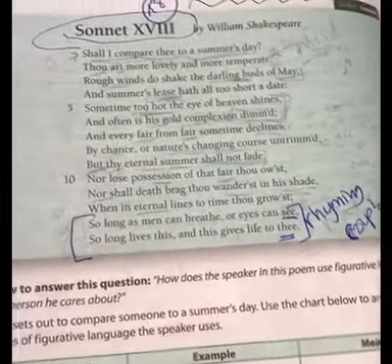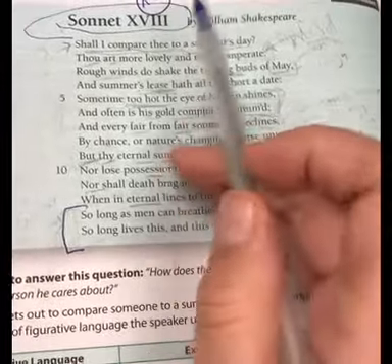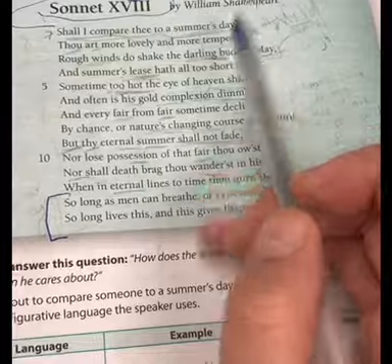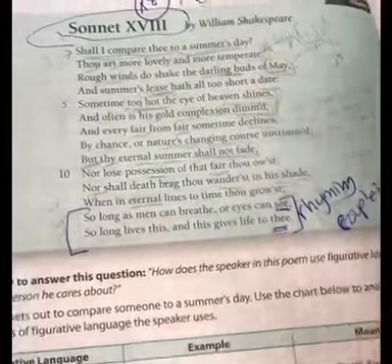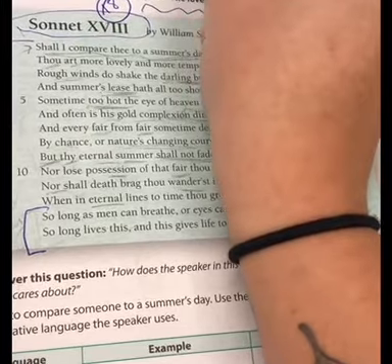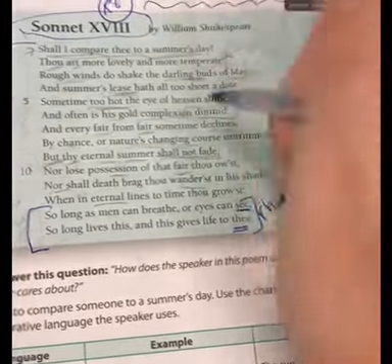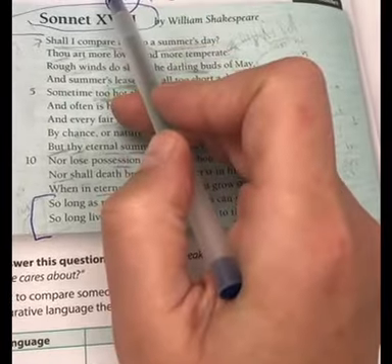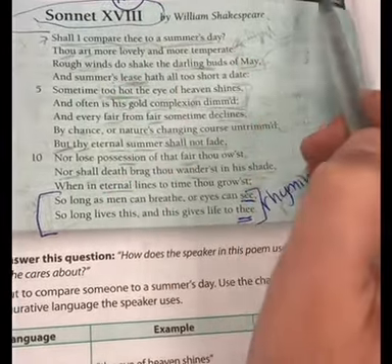Now, I've told you that you can't always assume that the poet is the speaker. In this case, it's probably more of a safe bet that Shakespeare was the speaker. At any rate, let's just go ahead and call the he the speaker, the voice in the poem. And we know that they're talking to the person that they love. And what they're doing is comparing that person to a summer's day.